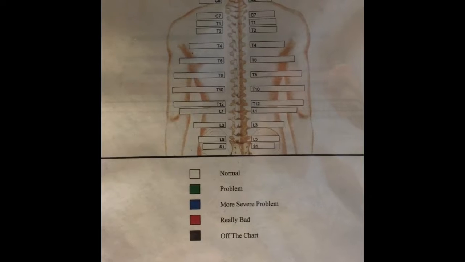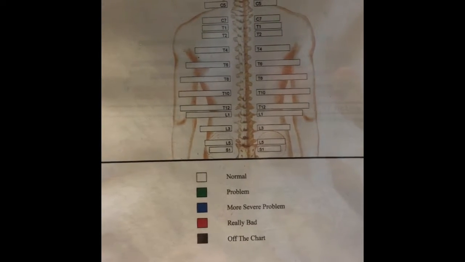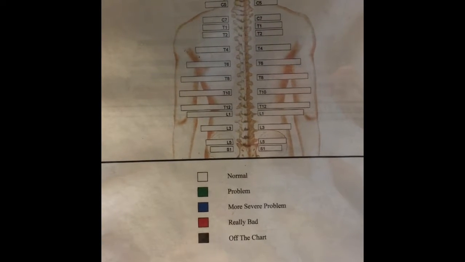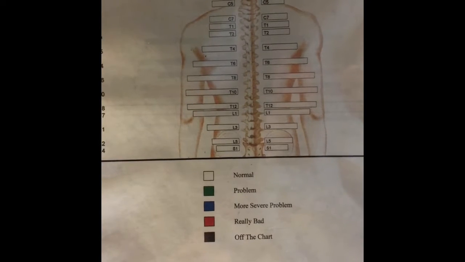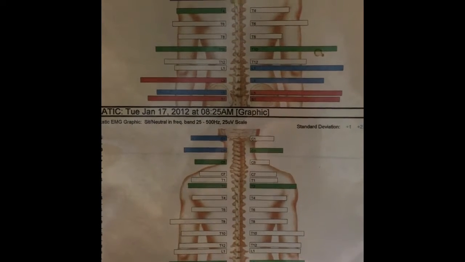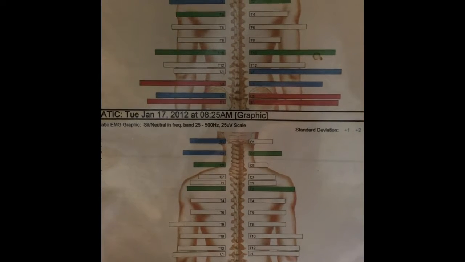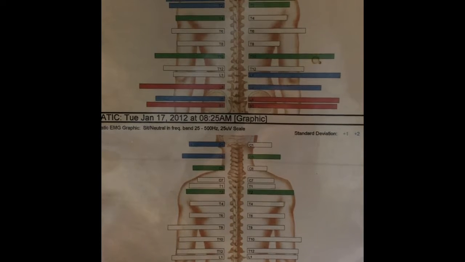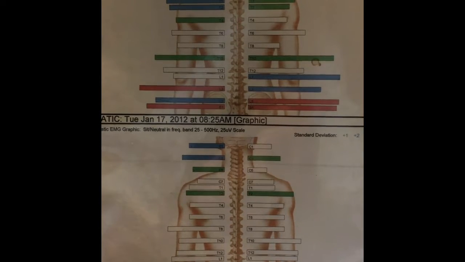What I'm going to do now is show you a couple of examples of patients so that you can see different progresses. Okay, here we have a patient's scan. Now this is 2 different dates, and obviously we had to get rid of the patient's name on there.